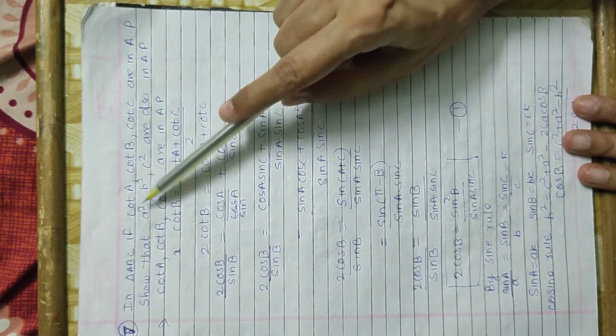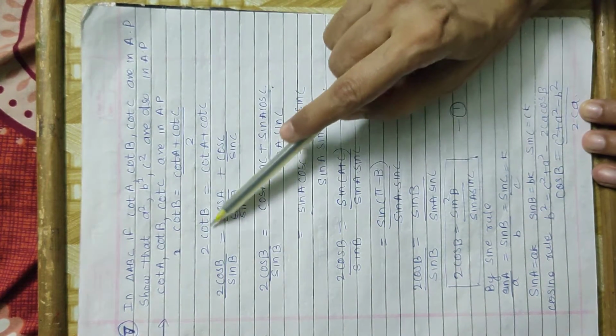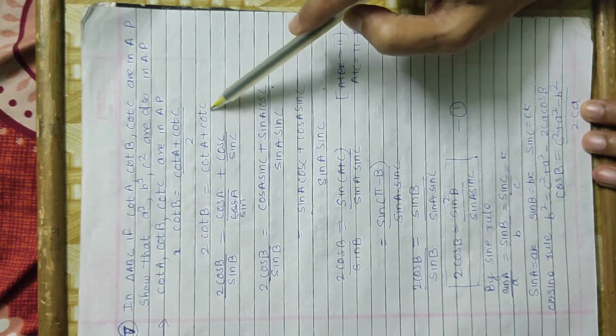here angles are there, these are the sides, are also in AP. So take this to this side. 2 cot B is equal to cot A plus cot C.